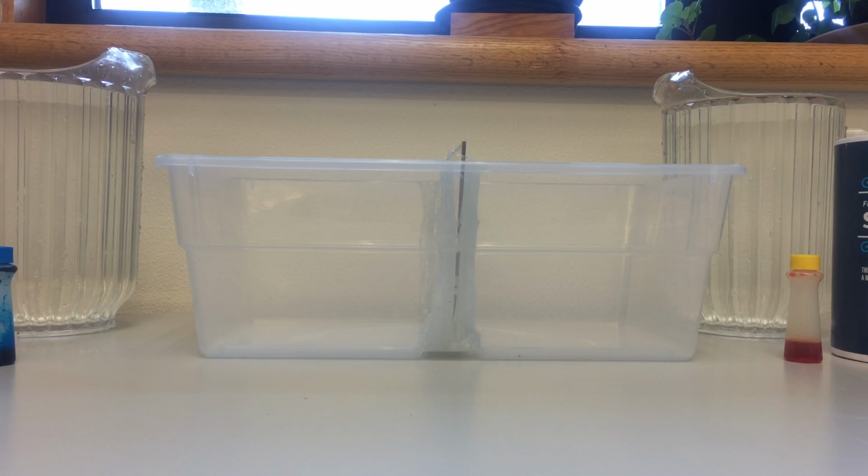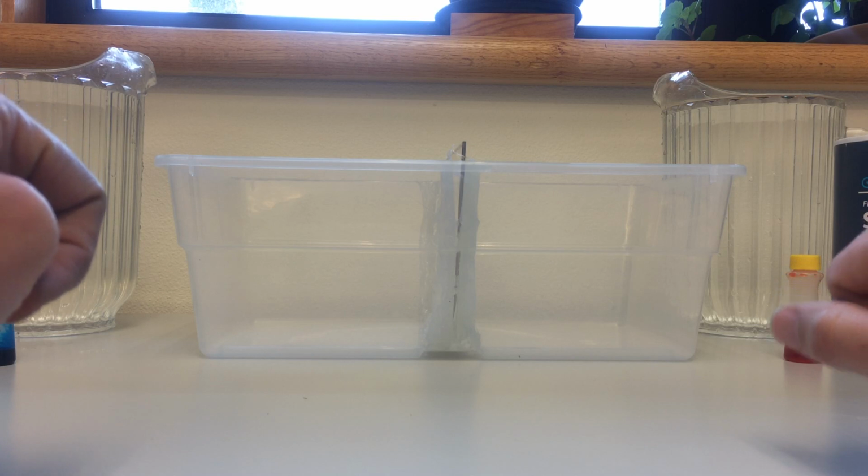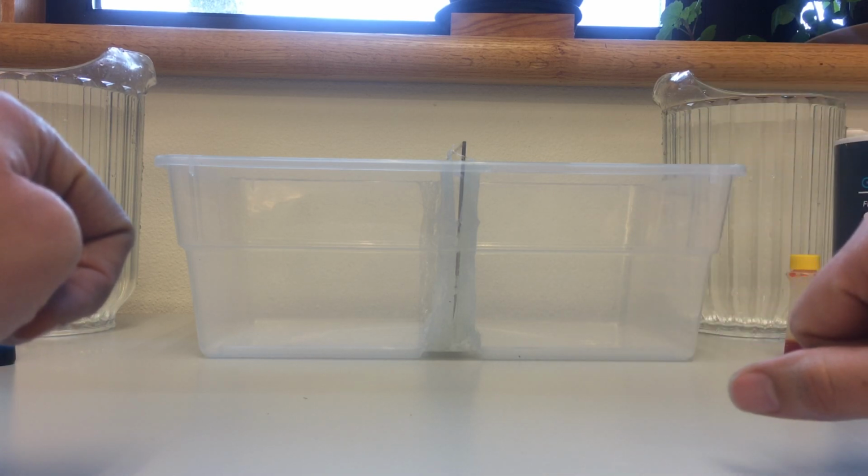And today we're specifically going to be looking at what happens when salt water meets fresh water and when they combine, what happens out in the estuary. And we get to see a nice, beautiful profile view of what happens out there.